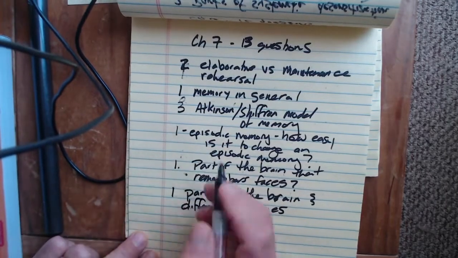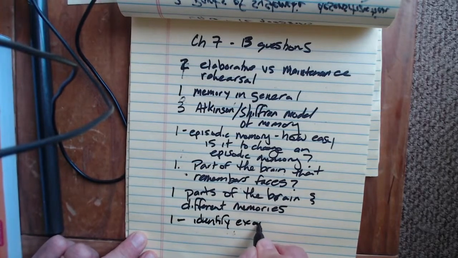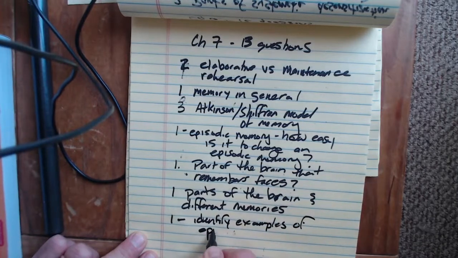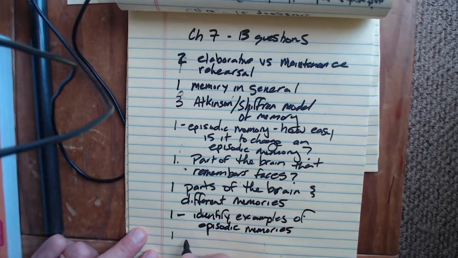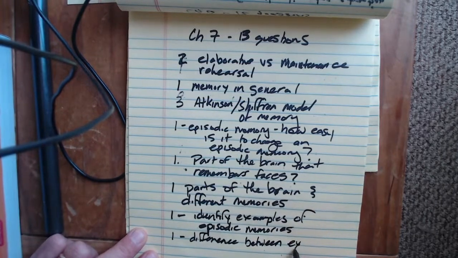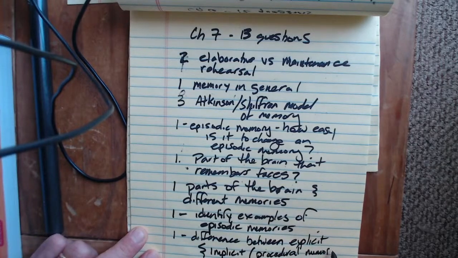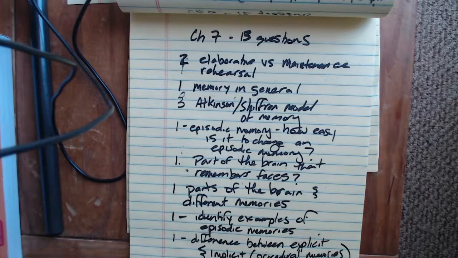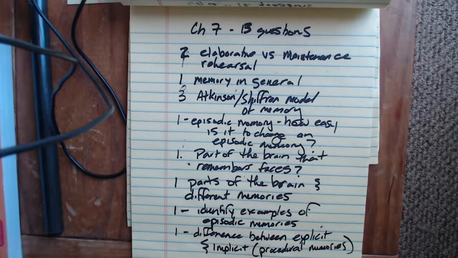Another question: identify examples of episodic memories. And the difference between explicit and implicit or procedural memories. Cerebellum for habits and behaviors. Absolutely, Andrea. You are quite right about the procedural memories.